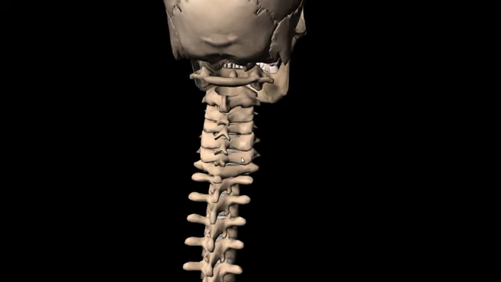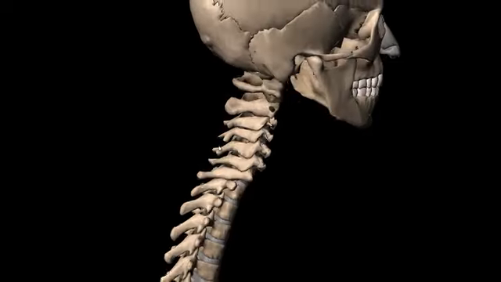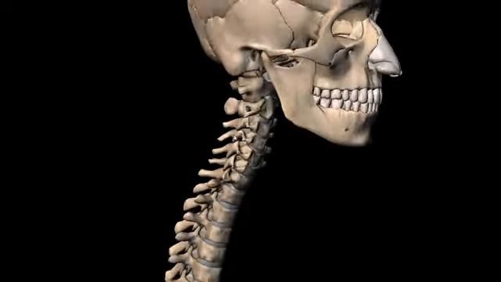Now the other thing that's fairly unique, I can look at the large transverse processes on the thoracic vertebrae, but when I come up and look at the transverse processes on the cervical vertebrae, they're much smaller, almost like a small nub.